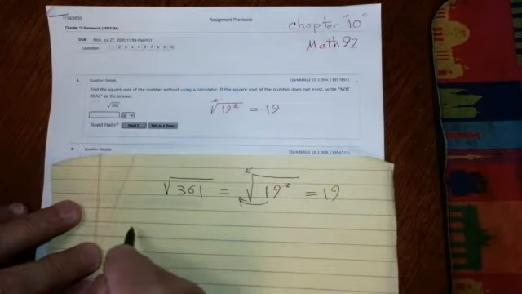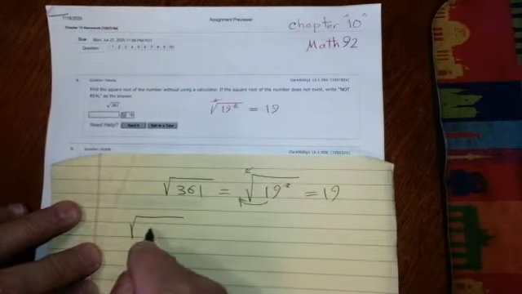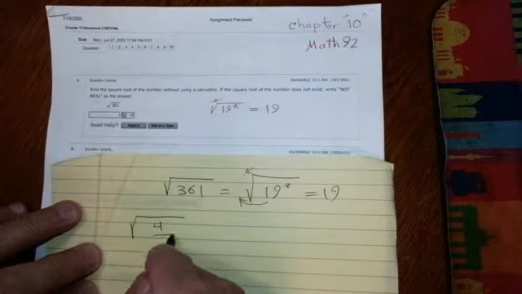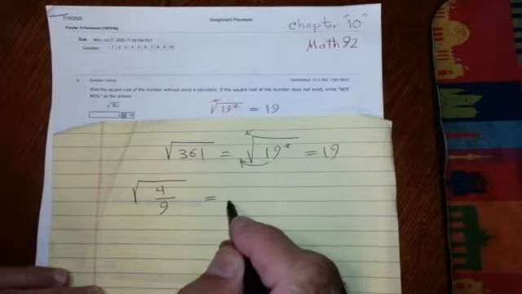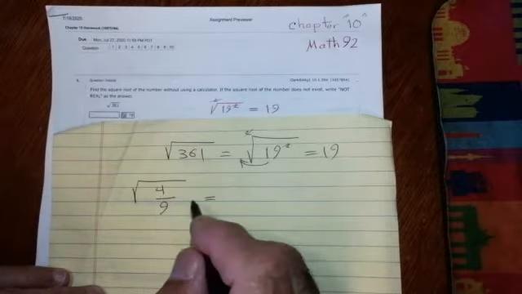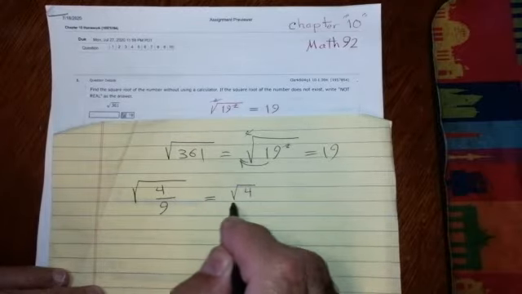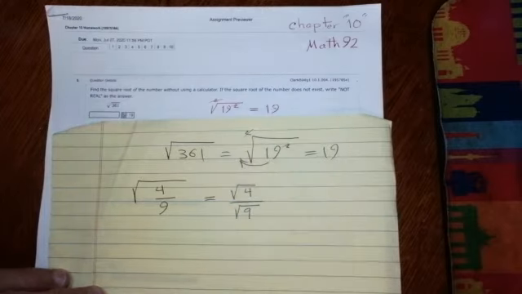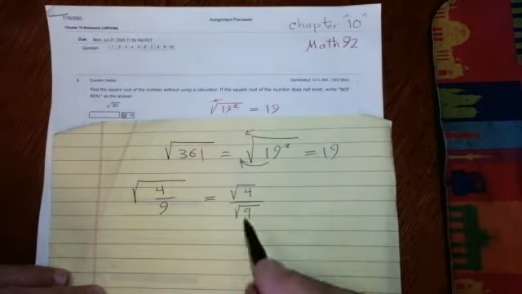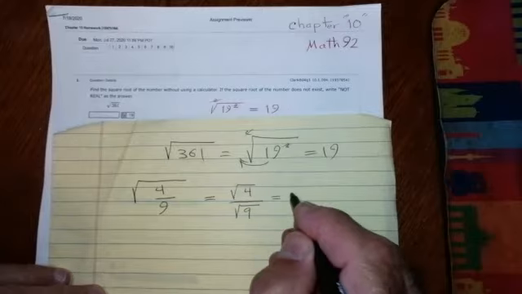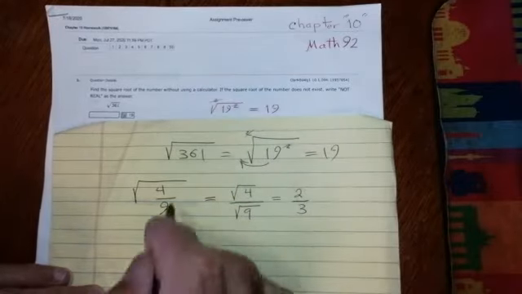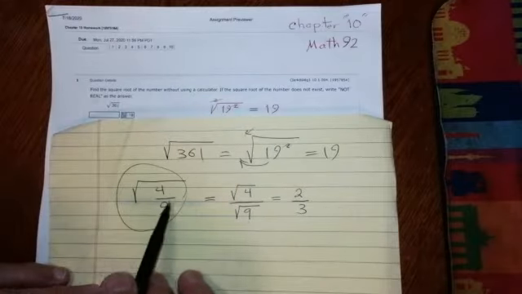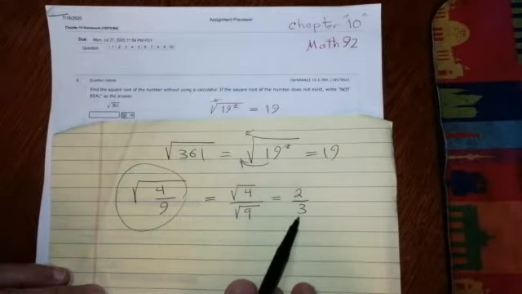Let's say you have the square root of 4 over 9. This is a fraction, right? In case of fractions, you could split this into radical 4 over radical 9 if you want. When you use your calculator, radical 4 is 2 and radical 9 is 3. So if you have fractions under the radical, this is how you could find the square root of that.